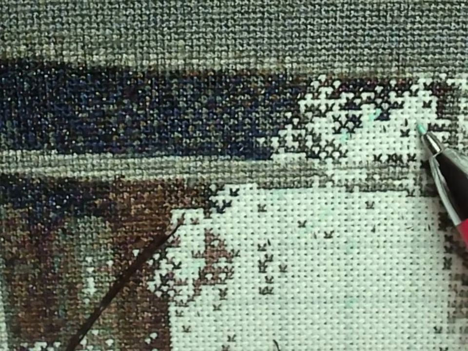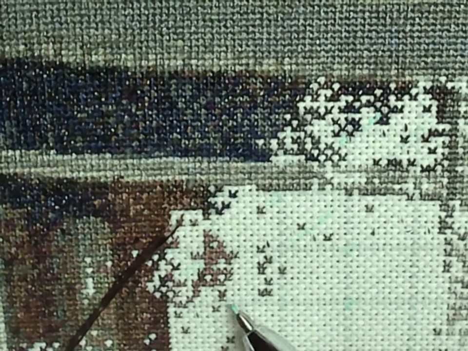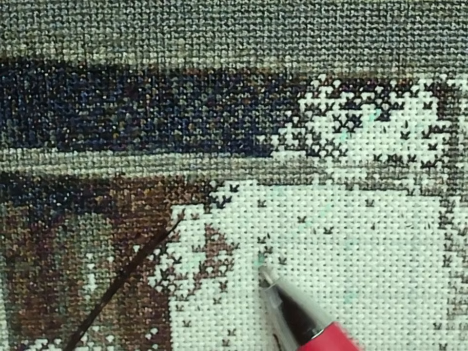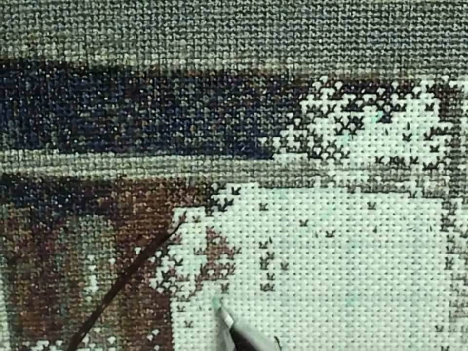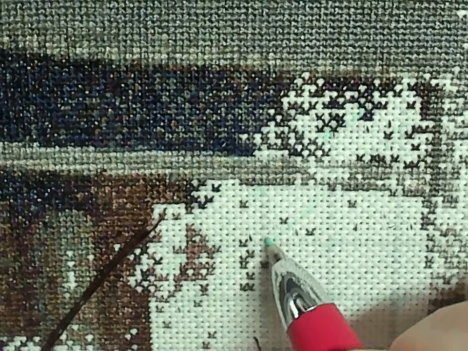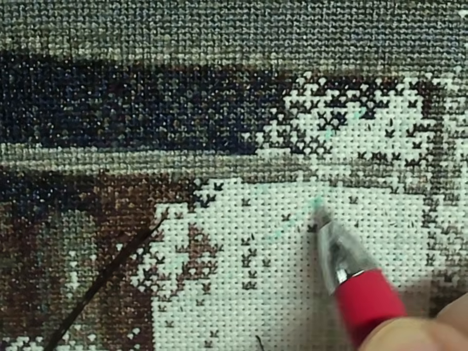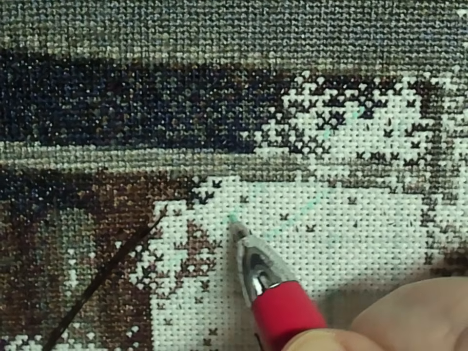And this is just to give you a general idea of where that diagonal line is going to be. So just follow your chart and mark them. Well, that's a little hard to see. Can you see it better that way? Okay, let me try and make them a little darker. Okay, but you get the idea.